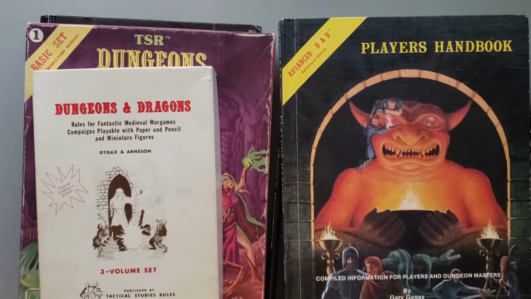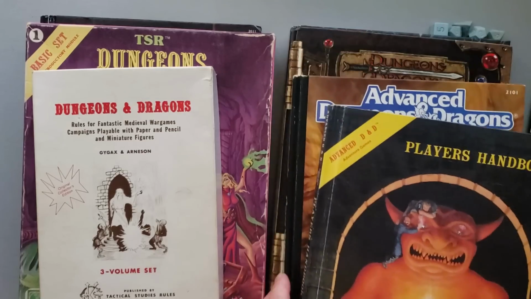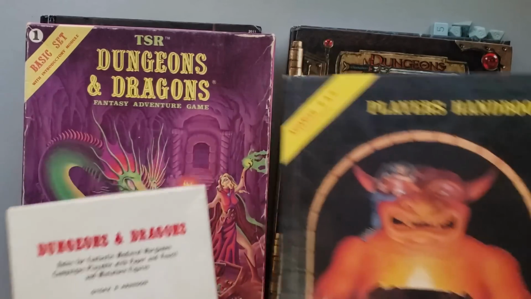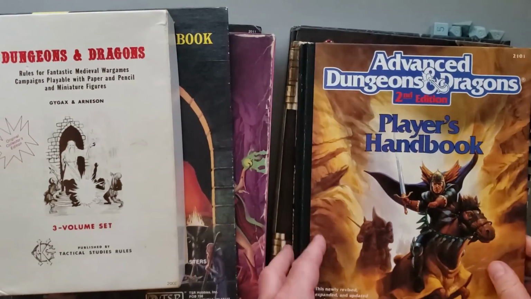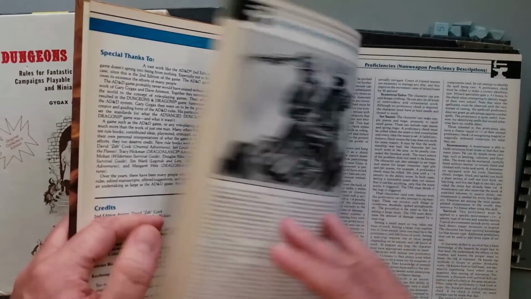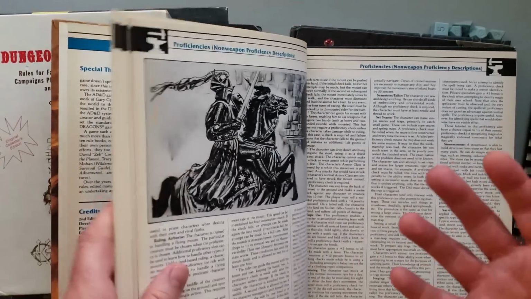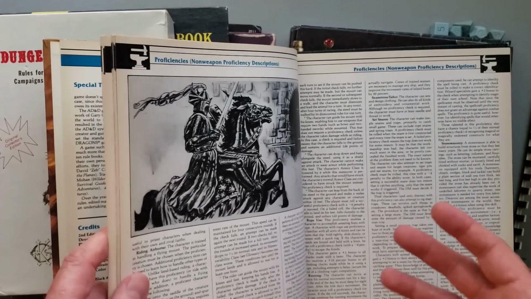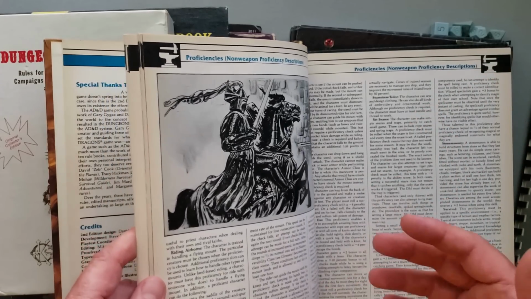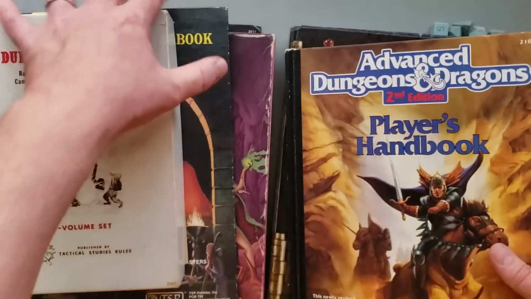Now, one of the interesting things that happens, again, is you have all these different subsystems going all the way up through 2nd edition Advanced Dungeons and Dragons. And concurrently, in the non-advanced version of D&D, you have the Moldvay Basic, which I've talked about.